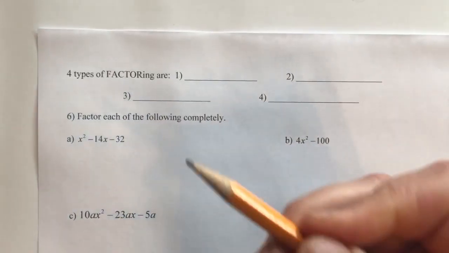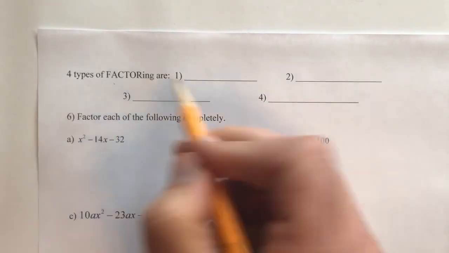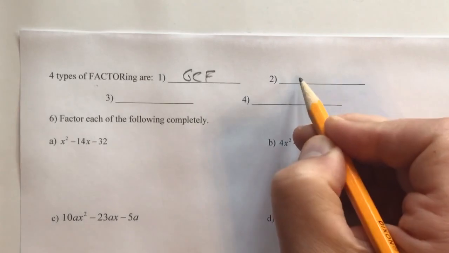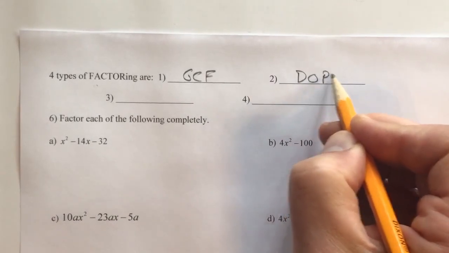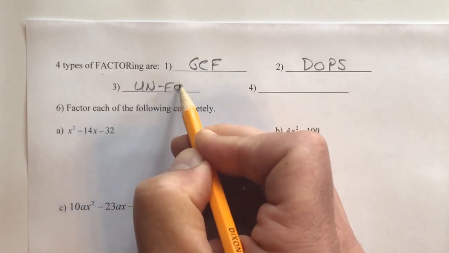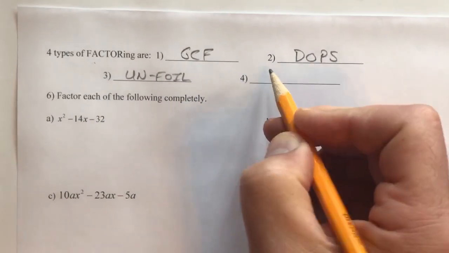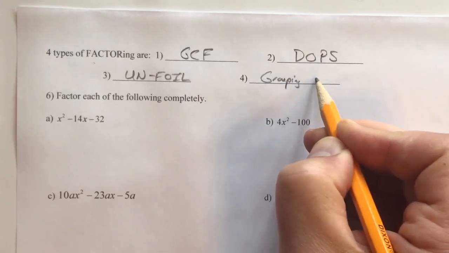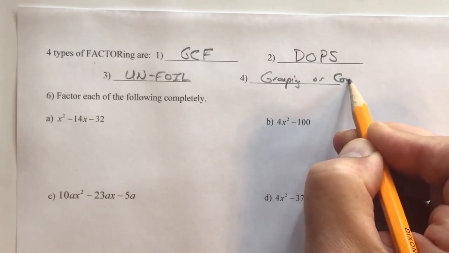Let's see, maybe the back is a little easier. All right, so like I said, it's mostly factoring, and there's 4 types of factoring. What are they? There's the greatest common factor. We saw a little bit of that. There's DOPS, difference of perfect squares. There's just unfoiling. And then this one, you could call it grouping or common binomial.